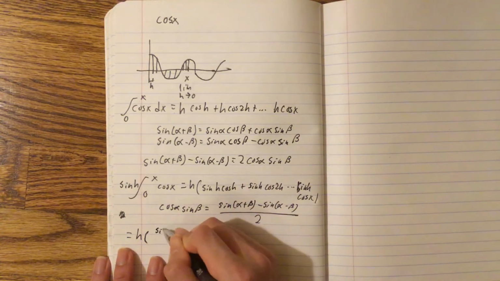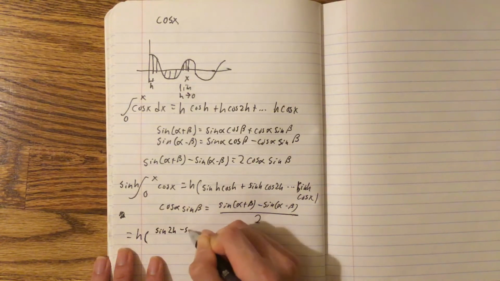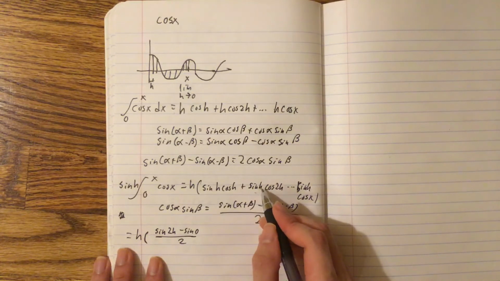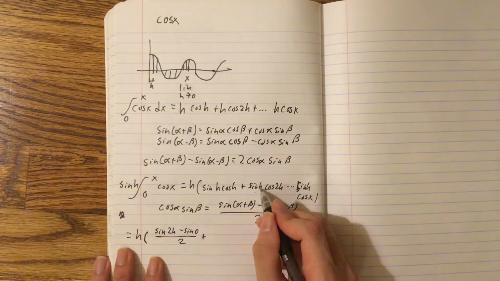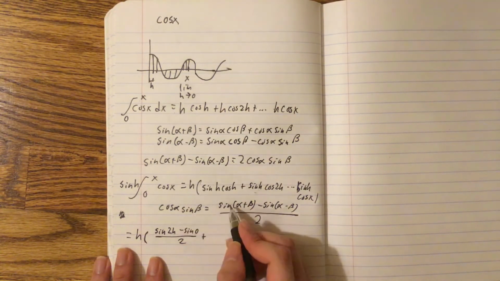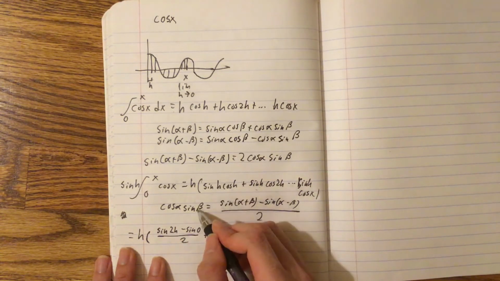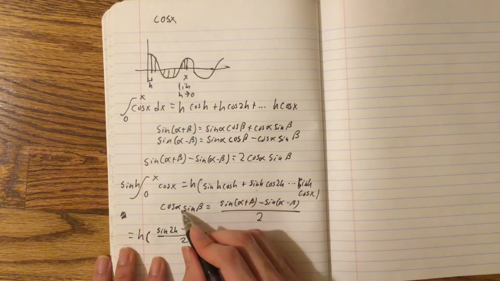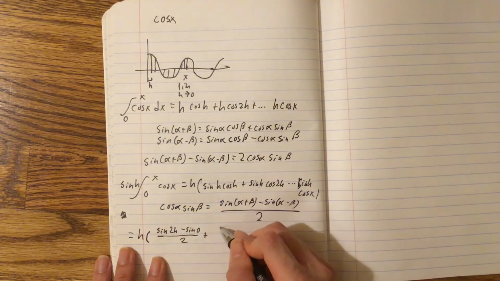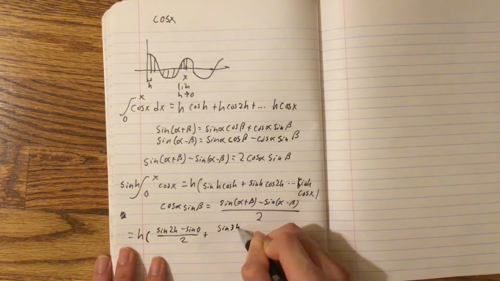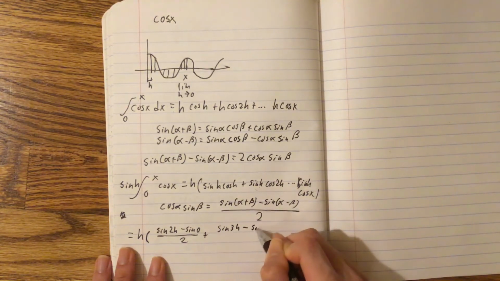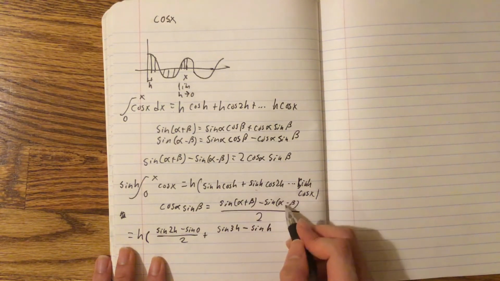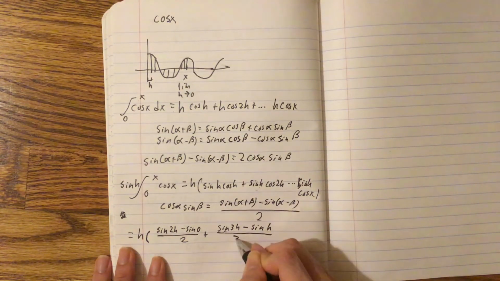So we first have sine 2h minus sine 0 over 2. Okay, and then let's break apart this formula. Beta would equal h, alpha would equal 2h. So we get this plus sine 3h minus sine h, because 2h minus h is sine h, since 2h is alpha in this scenario, over 2.